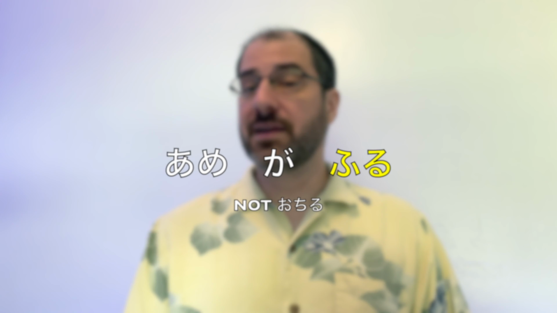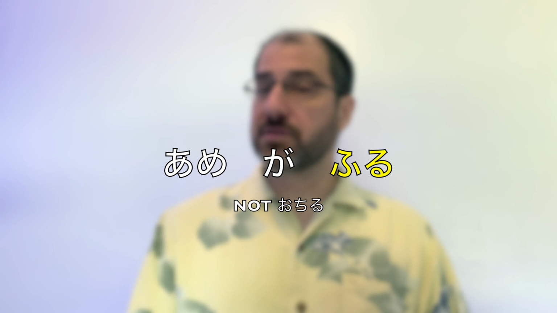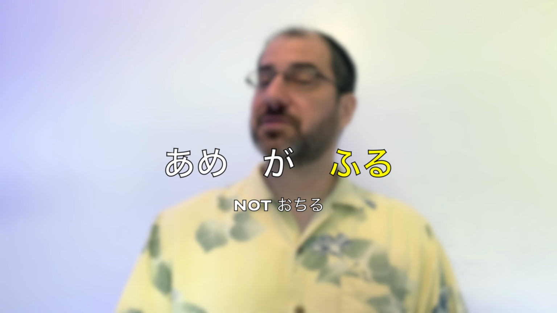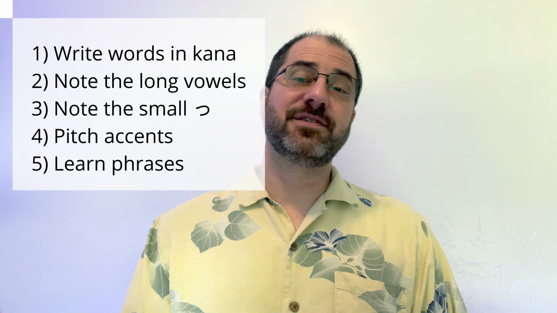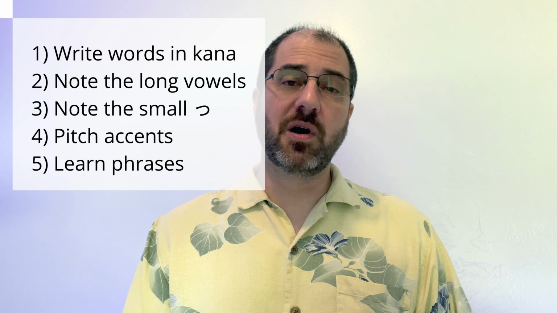And a lot of times there are verbs that go with nouns, or nouns that go with verbs. So for example, with ame, with rain, you say furu, falls, or it precipitates. You don't say ochiru. So learn vocabulary words as phrases, and that will go a long way to help you with understanding context. And it's also sometimes a 2-for-1, where you learn 2 words together and you can switch out the words with other options. For example, the ame ga furu example, it is raining, or it rains. You can say yuki ga furu, it is snowing. So by learning the phrase, you can learn other words that work with that pattern.